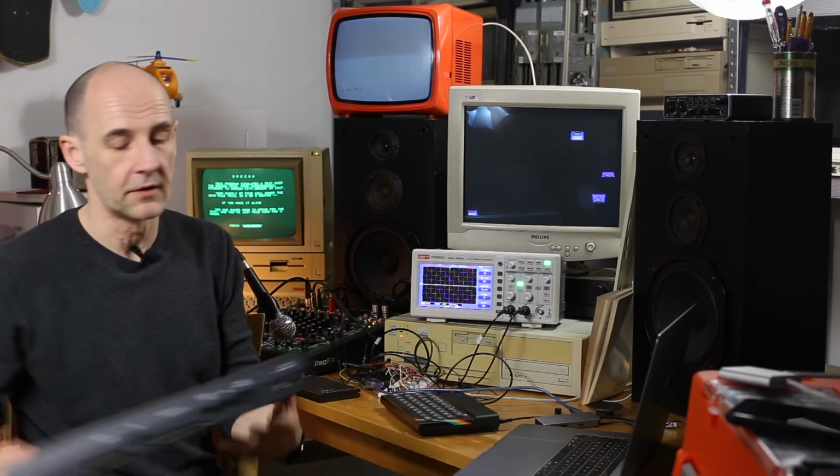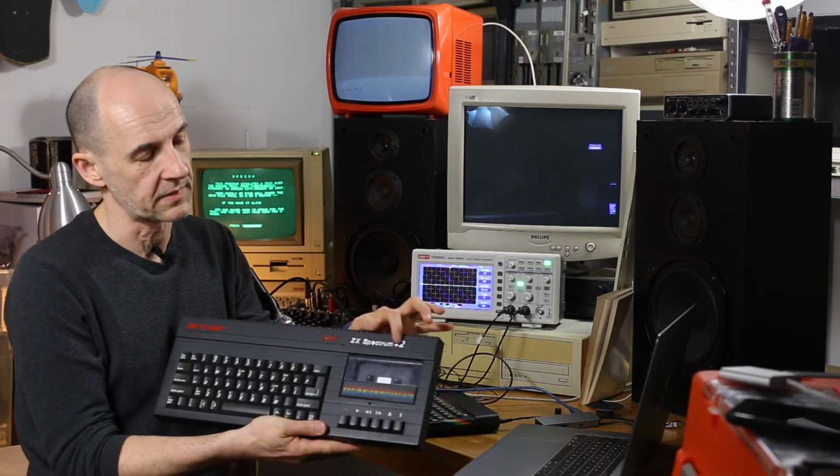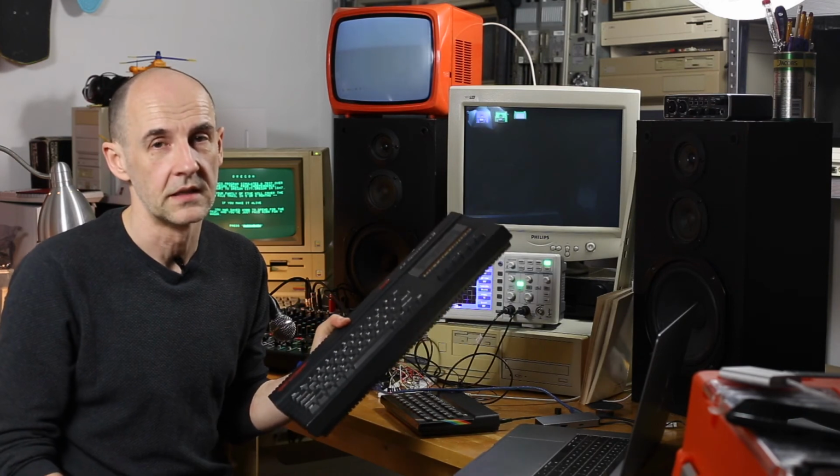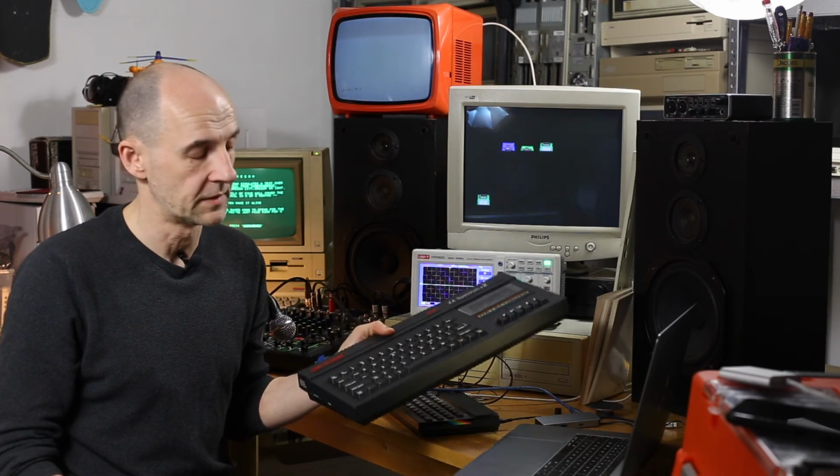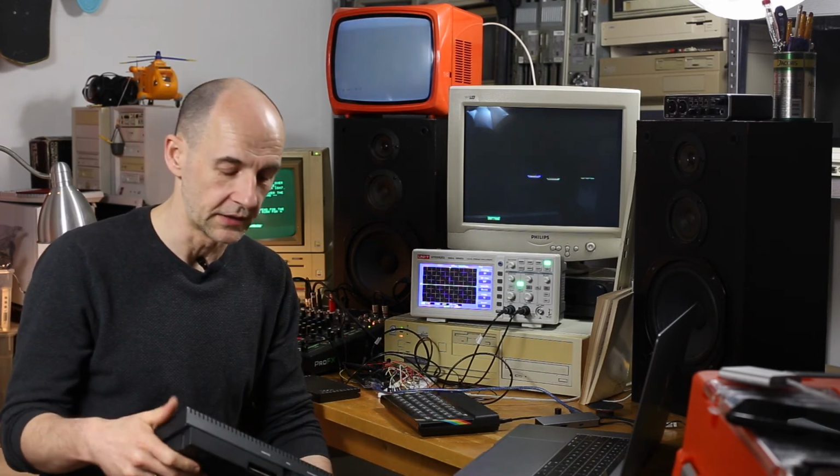This is one of the successors, a bit later one, the ZX Spectrum Plus 2, but these were already equipped with a more advanced chip. This one is equipped with an AY chip shared by even more Amstrad-owned home computers. We're gonna look into the AY chip later, but it enabled some polyphony and some sound synthesis.